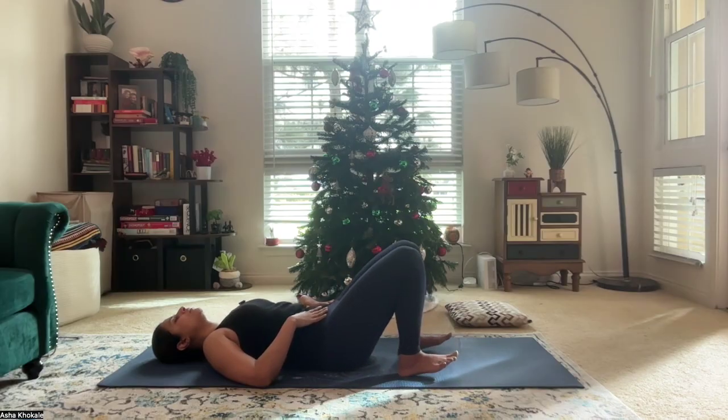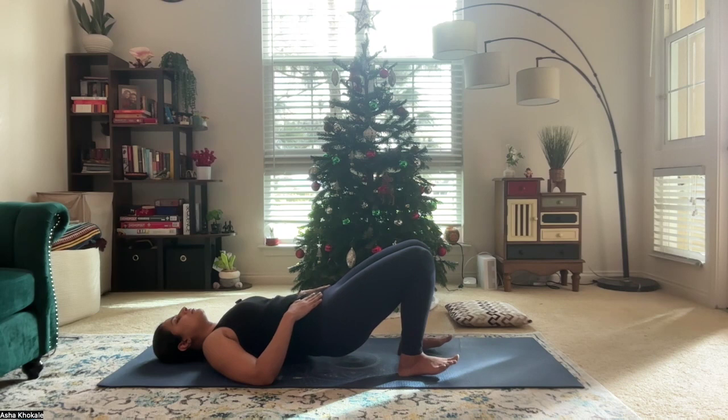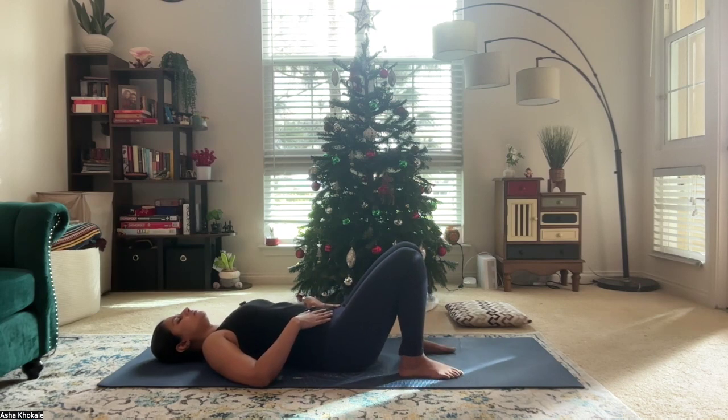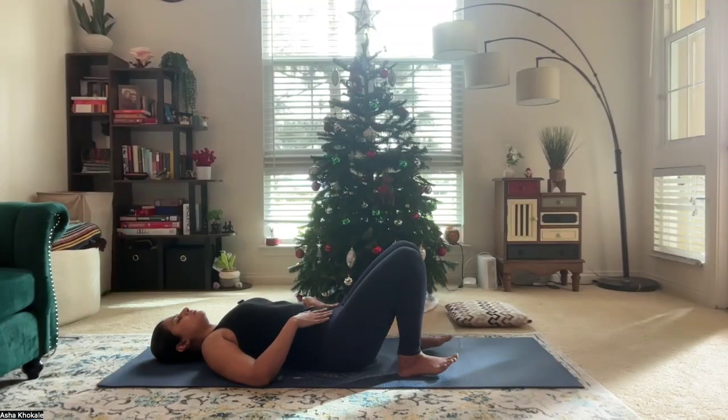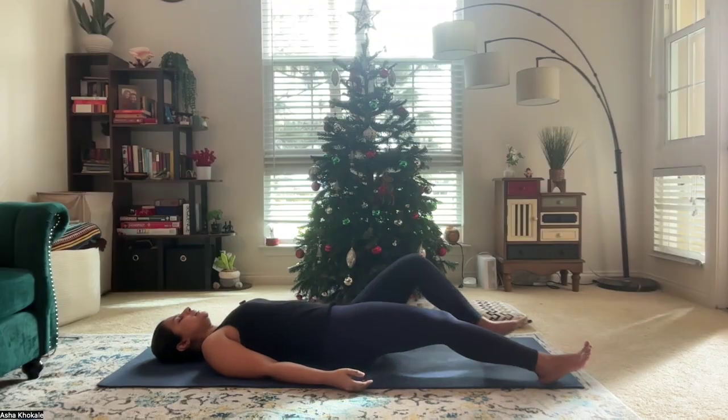Last 2. And final one. Lower your legs down and relax.